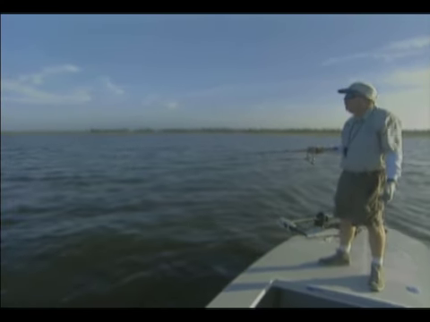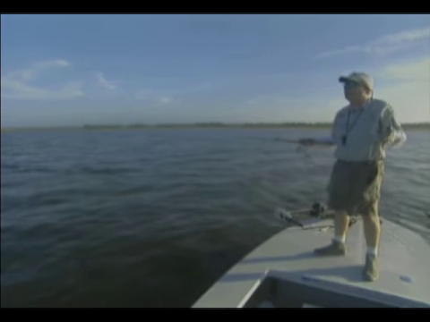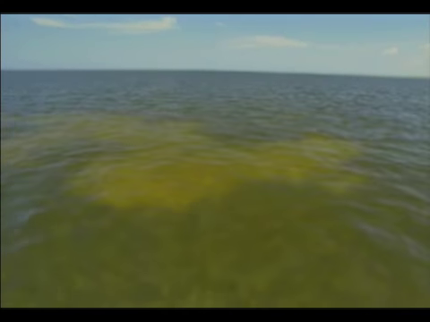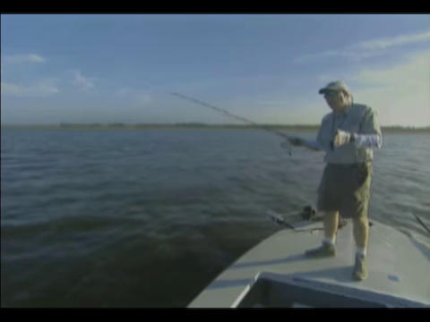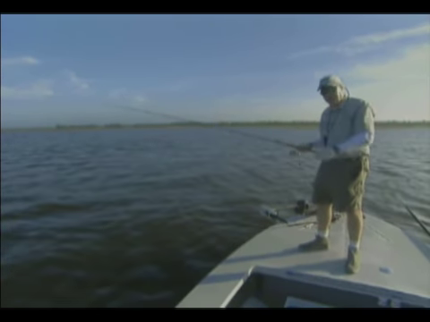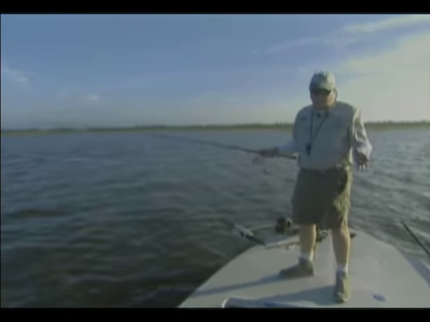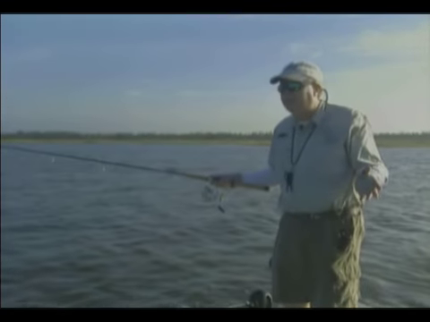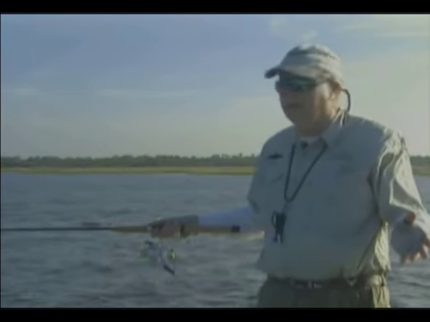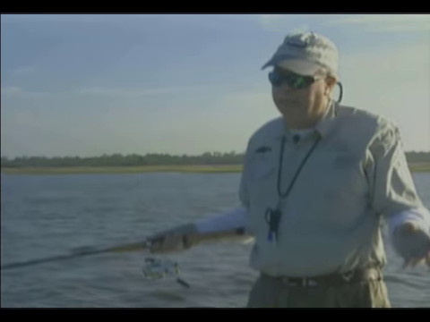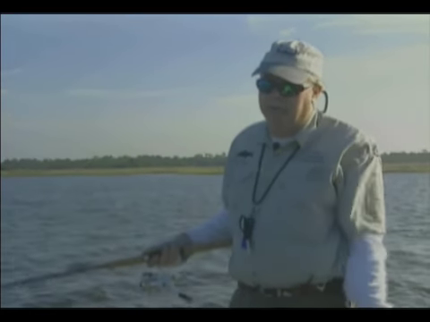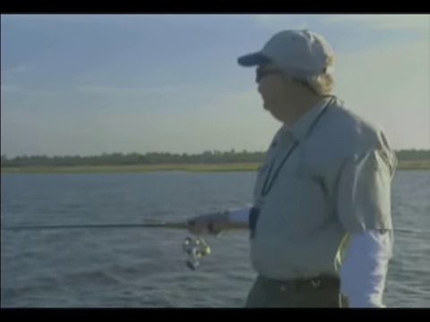The tide's rising. I don't see any bait other than mullet, but I do see mullet, and I see all sizes of mullet. These plugs that we're fishing are all 3 and 4 and 5 inches long. So if you start seeing those 3 and 4 and 5 inch mullet jumping, you're right there at the grocery store. So the trick is to see that.